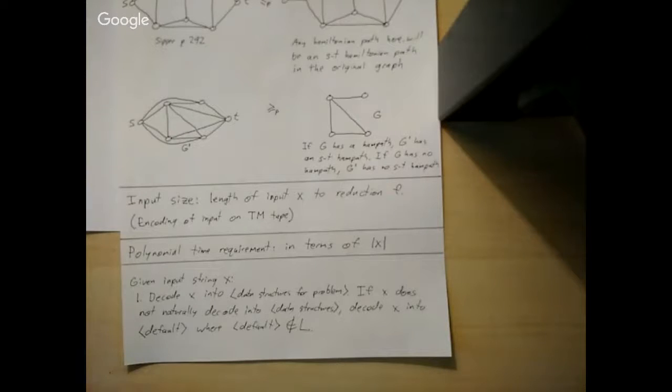Okay, if you're trying to reduce from 3CNF to graph, the input size we're talking about is specifically the input to the reduction. If you're reducing from 3CNF to a graph, the input to the reduction will be the 3CNF SAT, which you then decode and do some transformation on. The output of the reduction would then be the input to the graph.